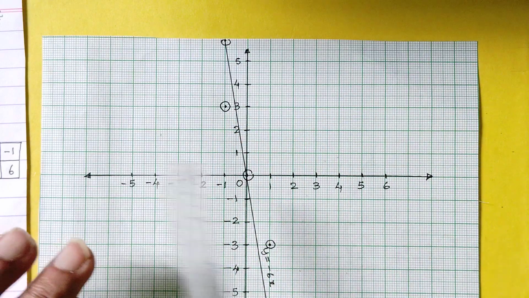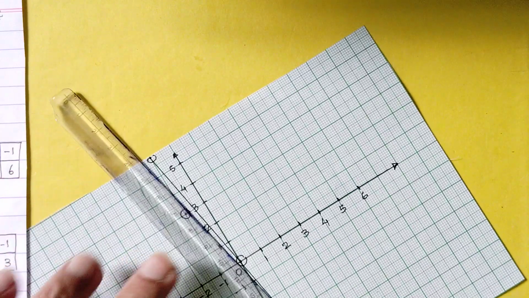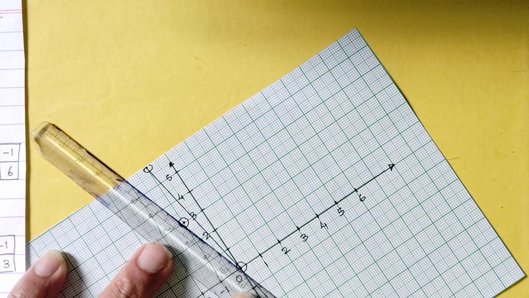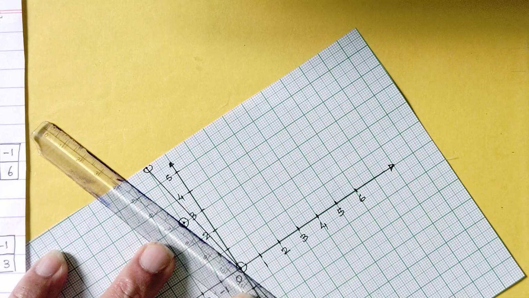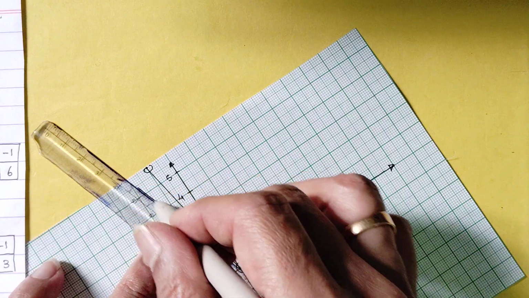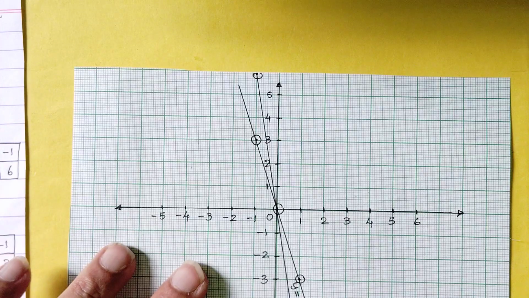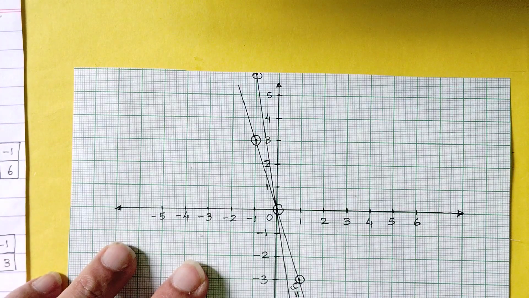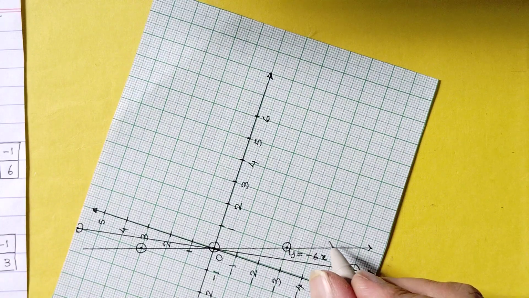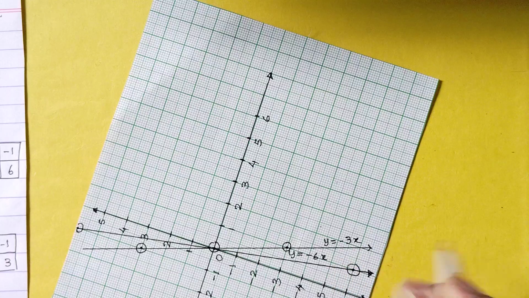So we have to join these 3 points. This is the second line, y is equal to minus 3x. So write over this, y equal to minus 3x.